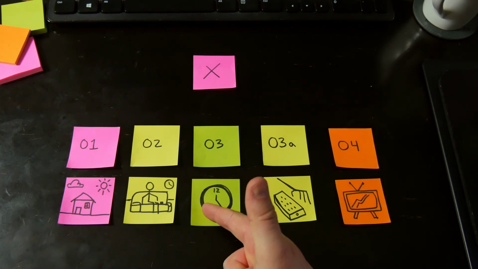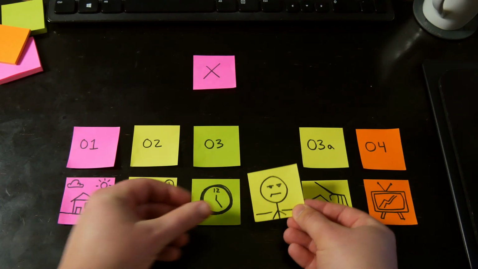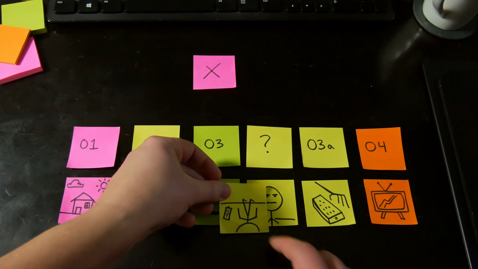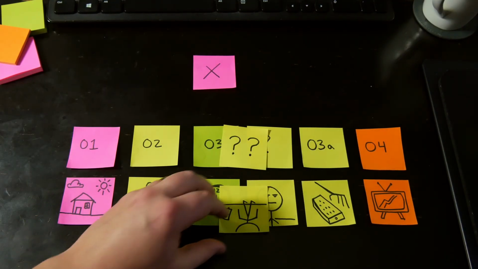But what if we want to put a shot in between these two? What if we want to put a shot of the person being grumpy, like, oh, there's nothing on TV? What are you going to call that shot? There's no in-between value you can make between 3 and 3A. And what if you have another shot that you want to put in between here? What are you going to call that shot? This is just getting messy.